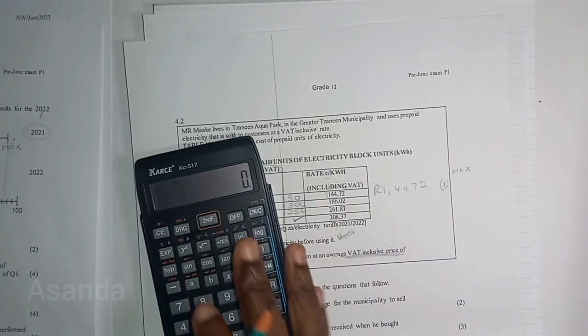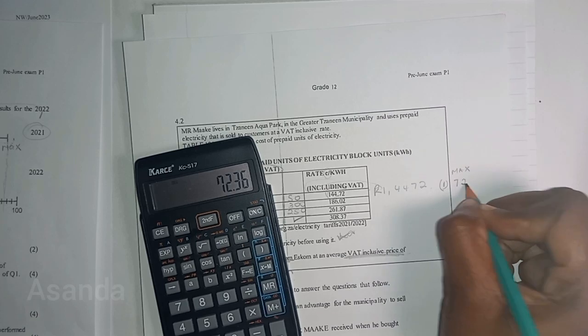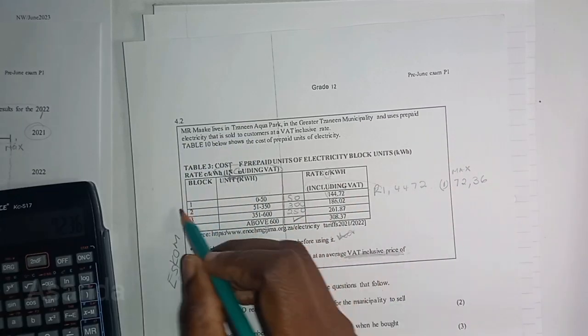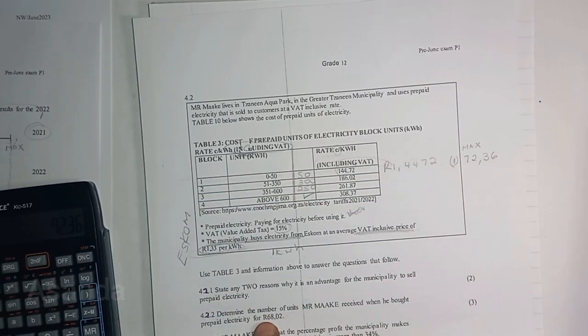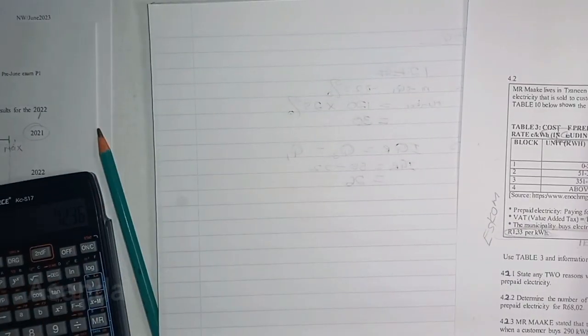Okay, we're going to start with the first one there, number 1. The highest amount here is 50 times 1 rand and 4472, right? So the highest here is 72 rands and 36 cents. Oh, then it makes it easy because he's only paid in row 1 alone. So we can just take this amount, divide here, and we're going to get the units. That's easy. I'm so glad I don't have to do the whole thing for you.